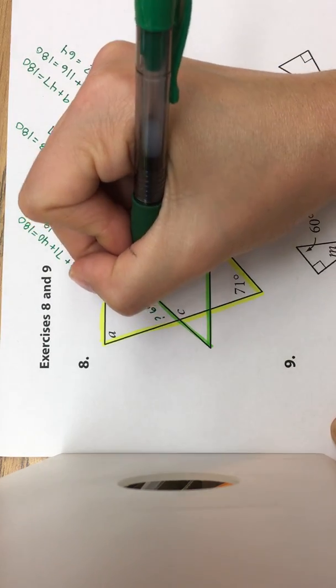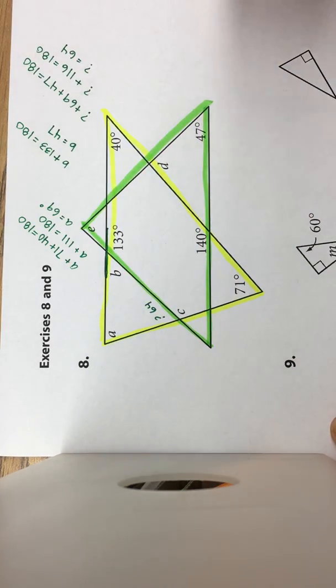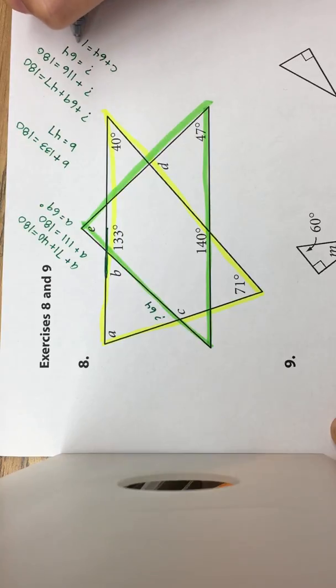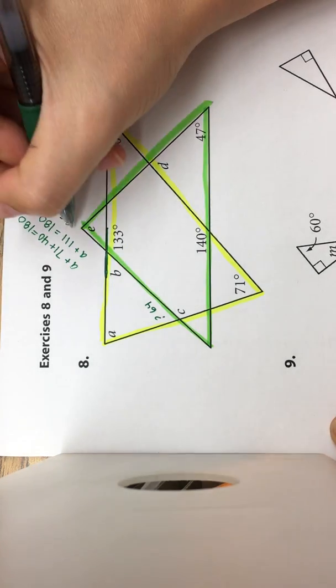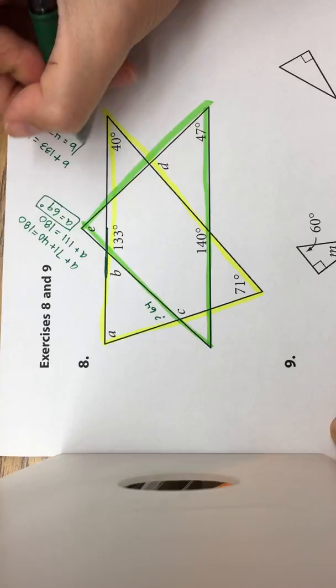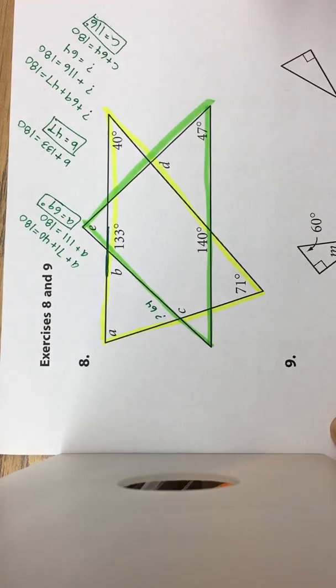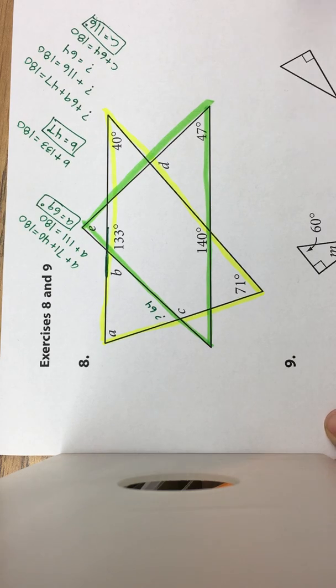So this unknown angle 64 is a linear pair with C. So C plus 64 equals 180. Subtract 64 from both sides, and I get C is equal to 116 degrees. So as of right now, I have A, B, and C. So let's go ahead and focus on D.